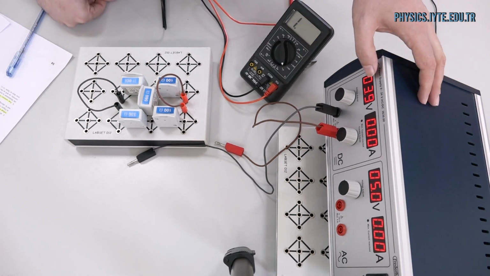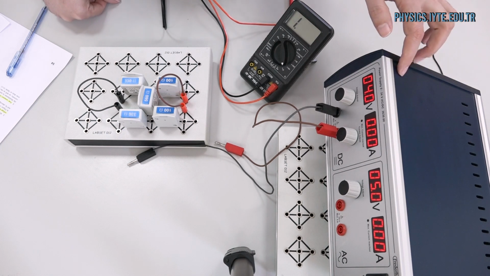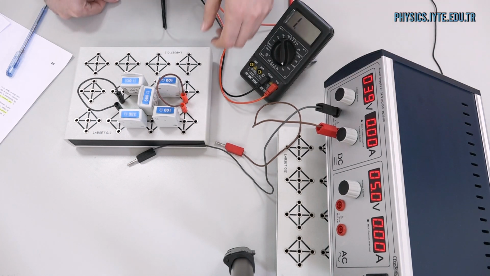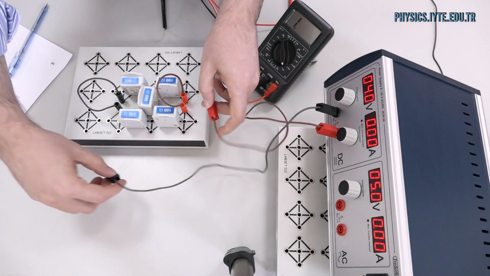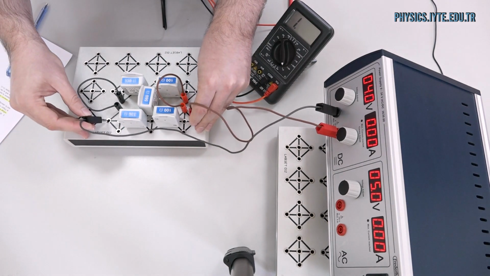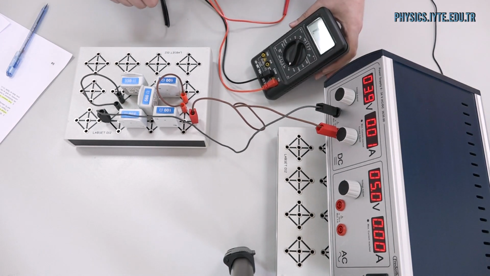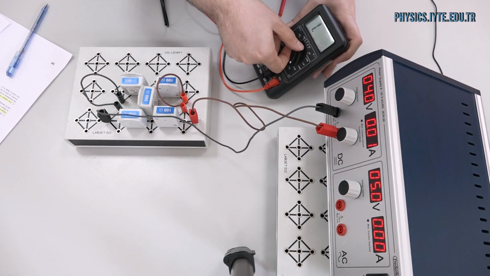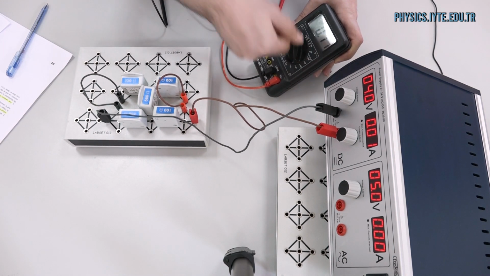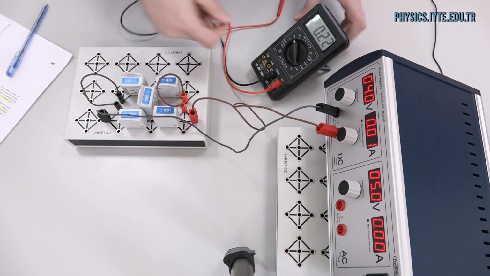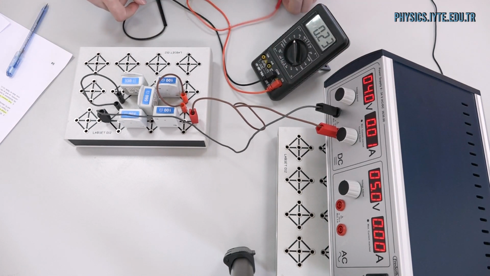So we set our DC power supply to 4 volts DC and apply our voltage across these two terminals. In order to measure the voltages, we use the DC voltage mode of our multimeter.